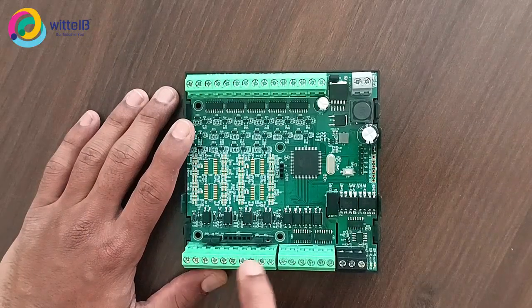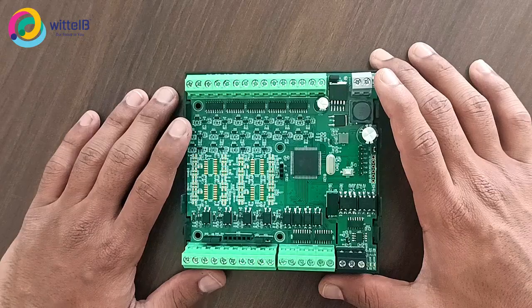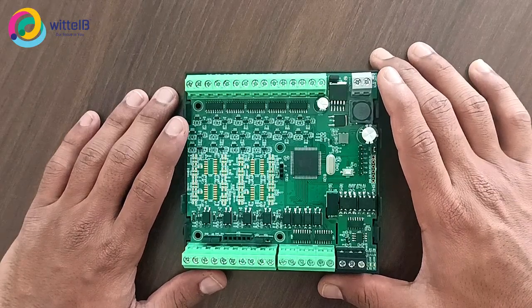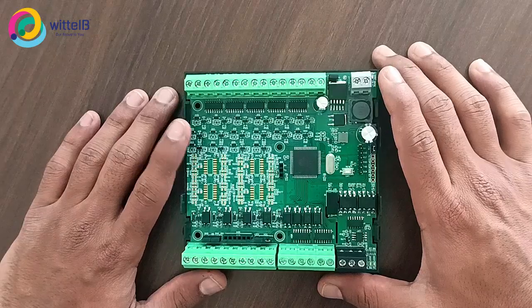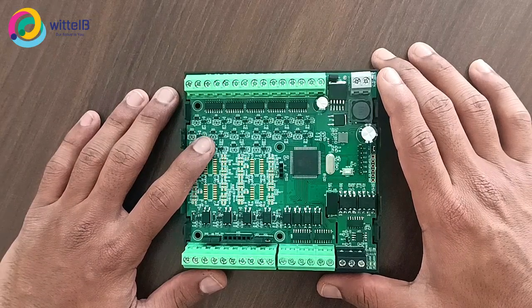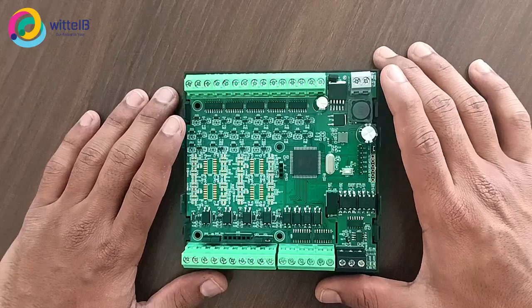So here we have the universal output part. In total we have 8 channels as universal output, where we can select multiple channels as analog output or digital output. In the next step we will get to know how to configure the UIO board.